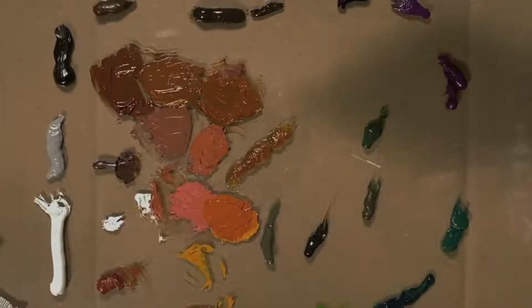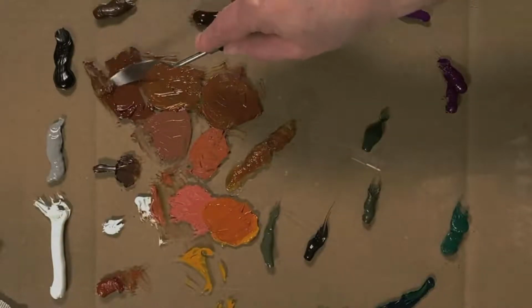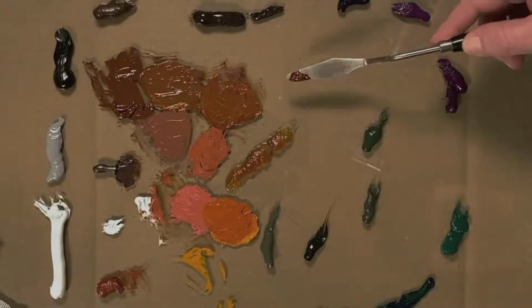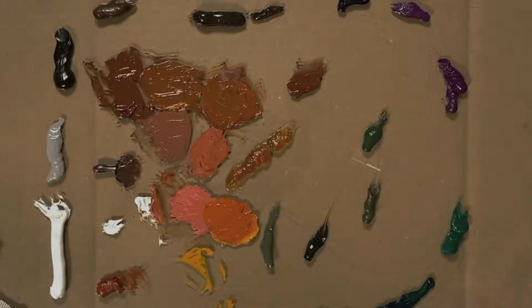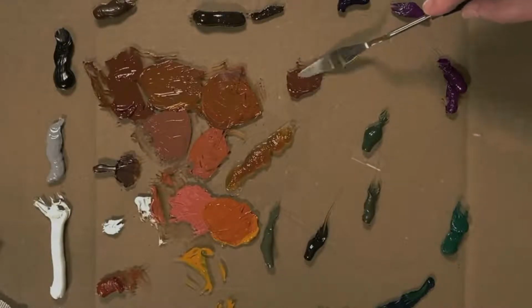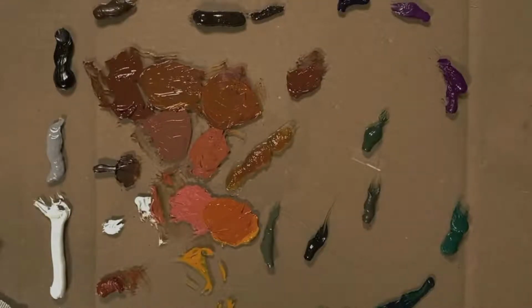Mr. Fancy Pants Jason, what's going to happen there? What would this burnt sienna do if we added maybe just some black? We want black or red.